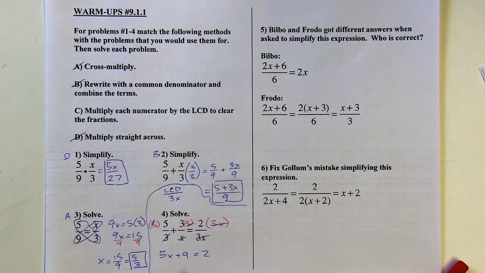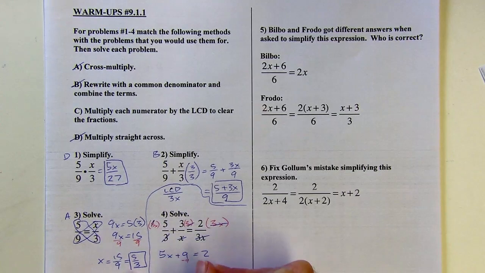And now I've got a much nicer equation to deal with, no fractions. So I'll solve for x. I'll subtract 9 from both sides.